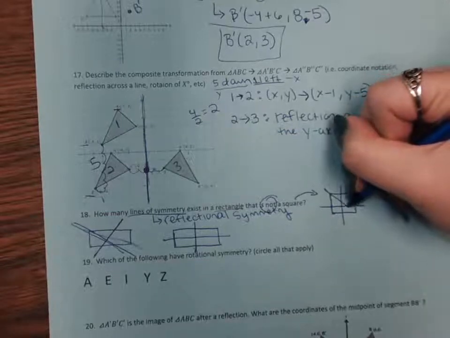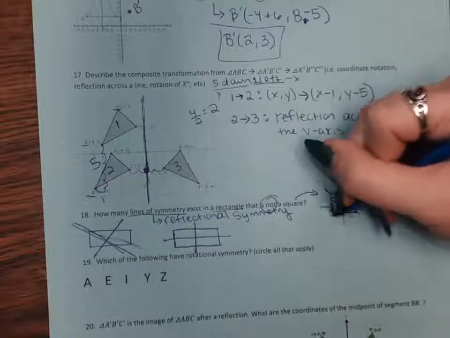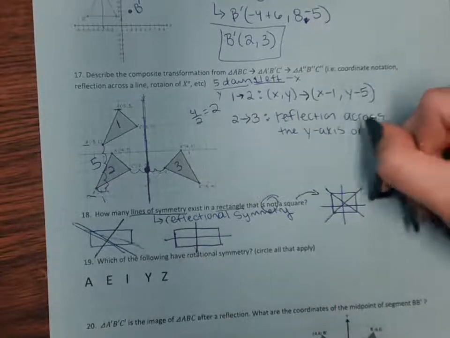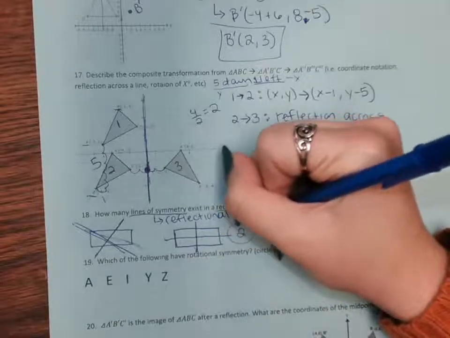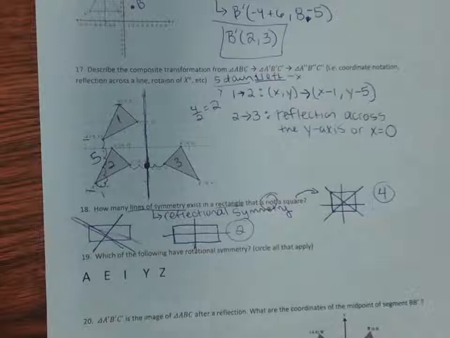I could do diagonally because on either side of a square, you're going to get two perfect triangles, okay? And then I could do this. So I would get 4 lines of symmetry, whereas my normal rectangle gets 2. So a good thing to remember is if you have equilateral shapes, polygons, okay?